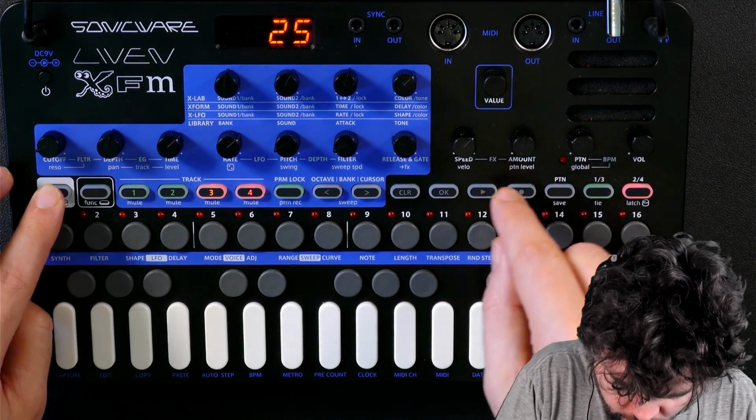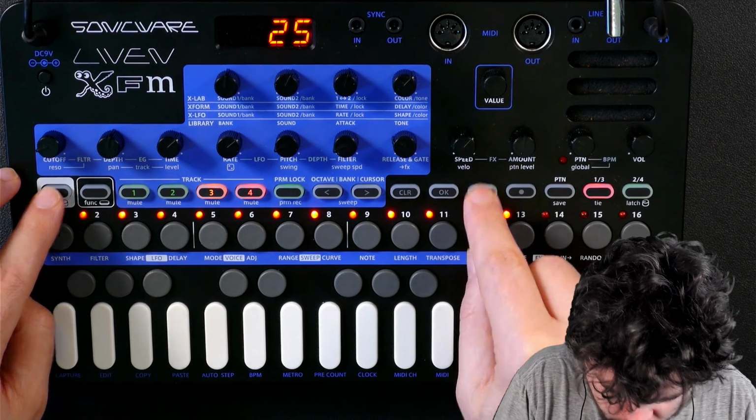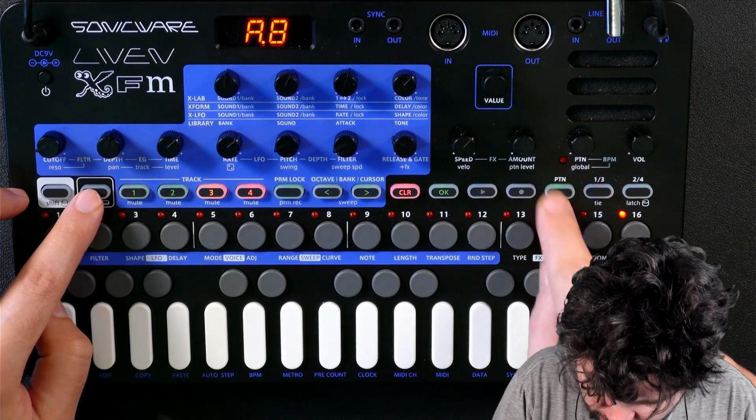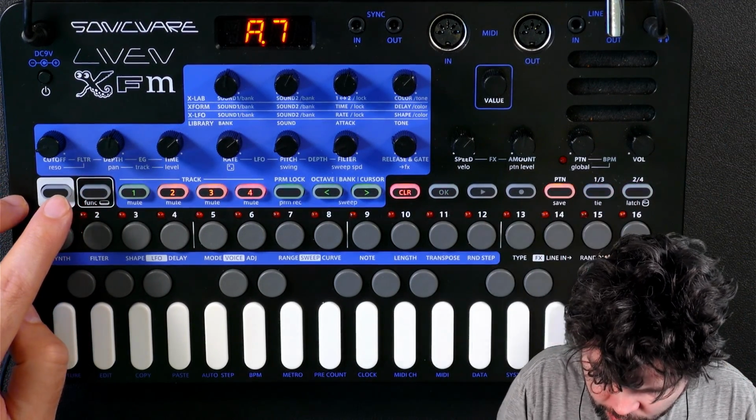Reverb. Okay, let's try saving that. Play the last two only.